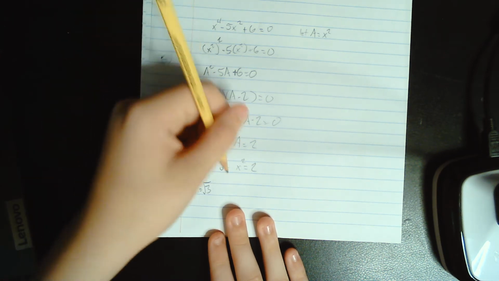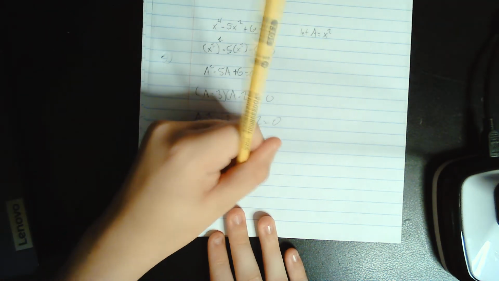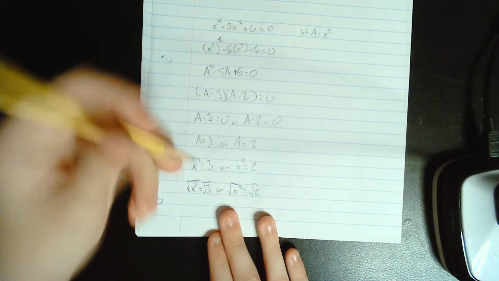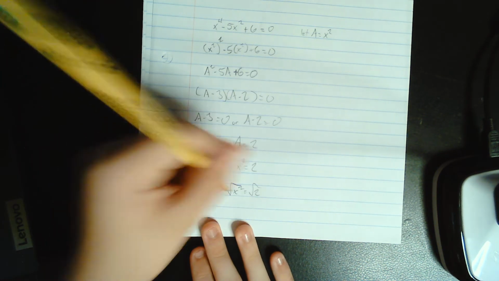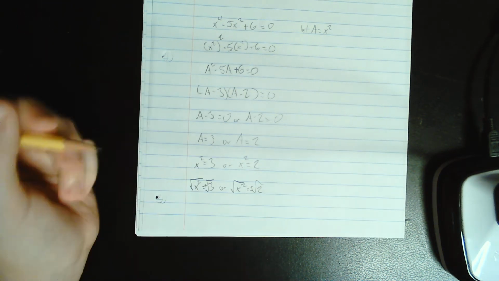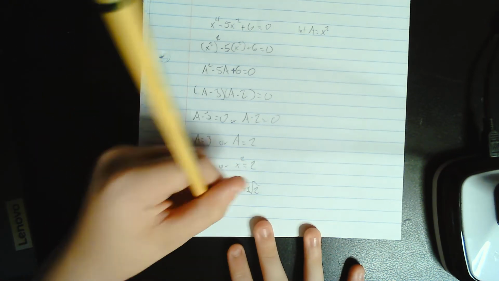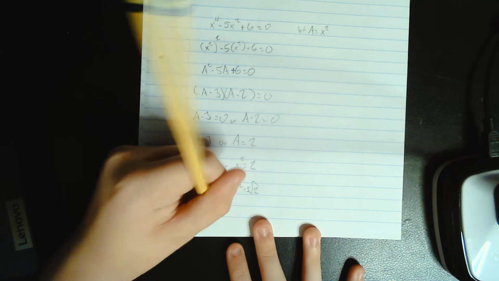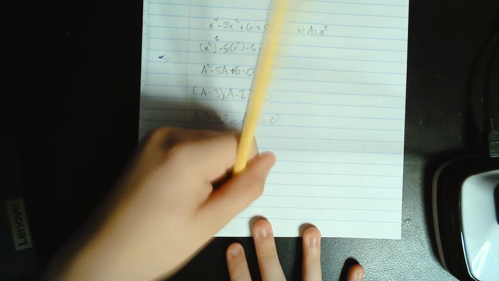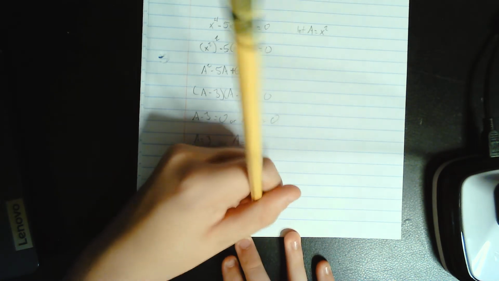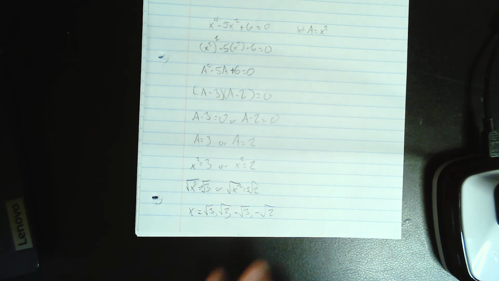The square root of x squared equals the square root of 3, or the square root of x squared equals the square root of 2, or plus or minus the square root of 3 and plus or minus the square root of 2. I'm so sorry about that. And so x equals the square root of 3, the square root of 2, minus the square root of 3, and minus the square root of 2.